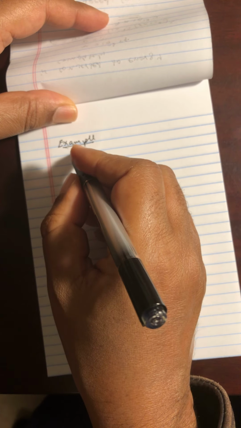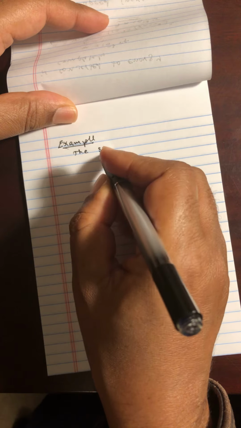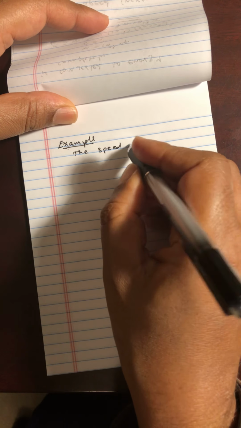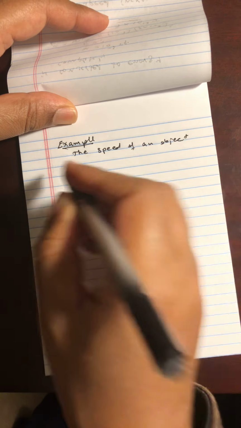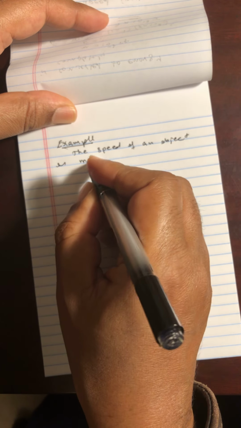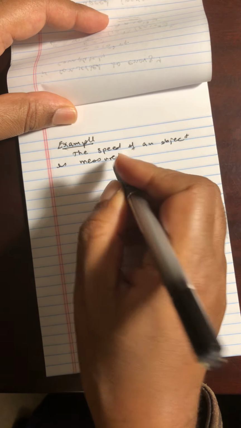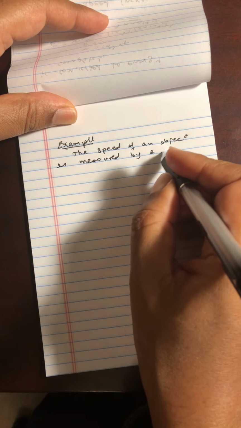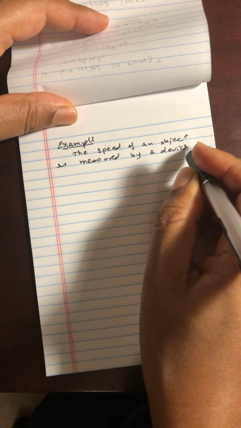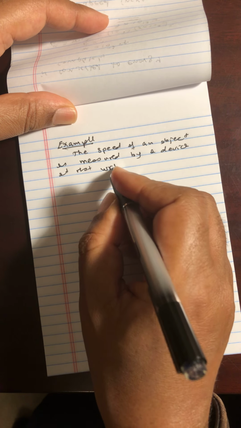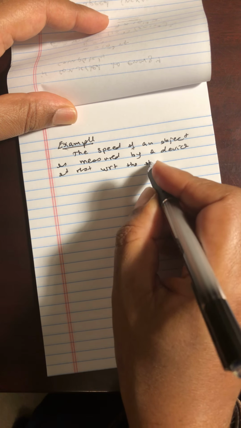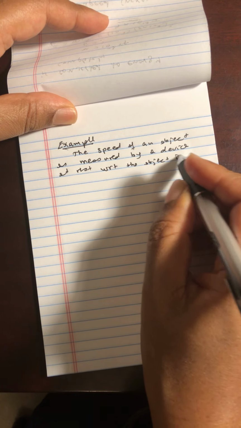Let's say the speed of an object as measured by a device at rest with respect to the object is, let's say, 1 meter.